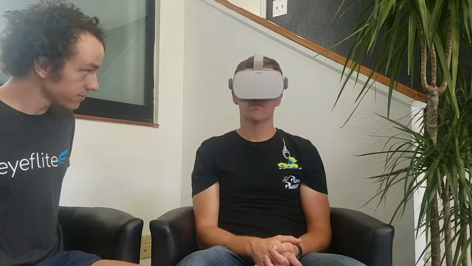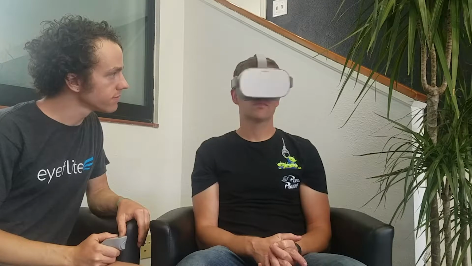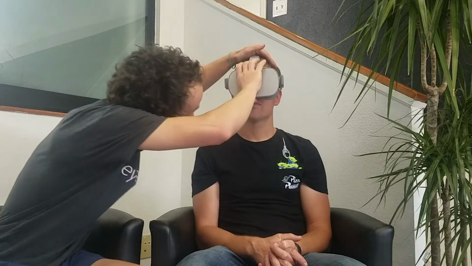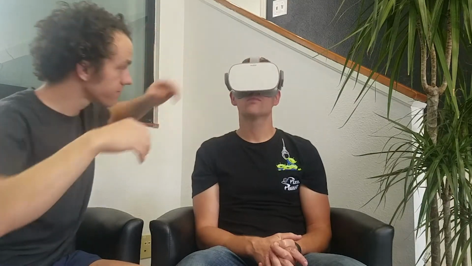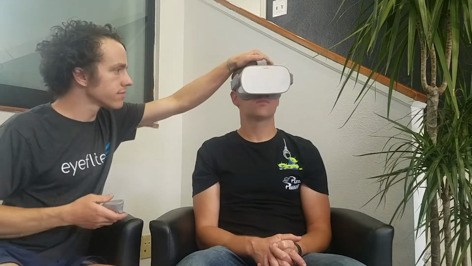If it isn't, press the power button once to wake up the Oculus Go. Be sure to ask the user if they can see the image clearly, and if not, readjust the headset for them. Once the Oculus Go is on the user, position their head facing forward.